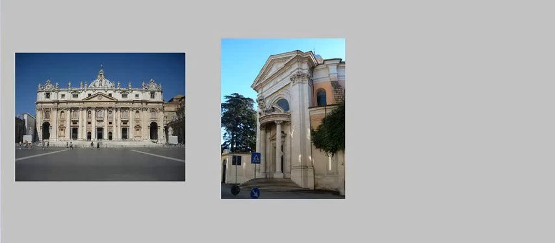So just to give you a little preview, here are two examples of Baroque architecture. On the left, we have the facade of St. Peter's Basilica by Carlo Maderno, and this dates 1607 to 12. And on the right is Sant'Andrea al Quirinale, which is by Gian Lorenzo Bernini, dating to 1660. Both of these are in Rome. You don't need to worry about knowing the dates or the names of these buildings. This is just as a way of introducing these.